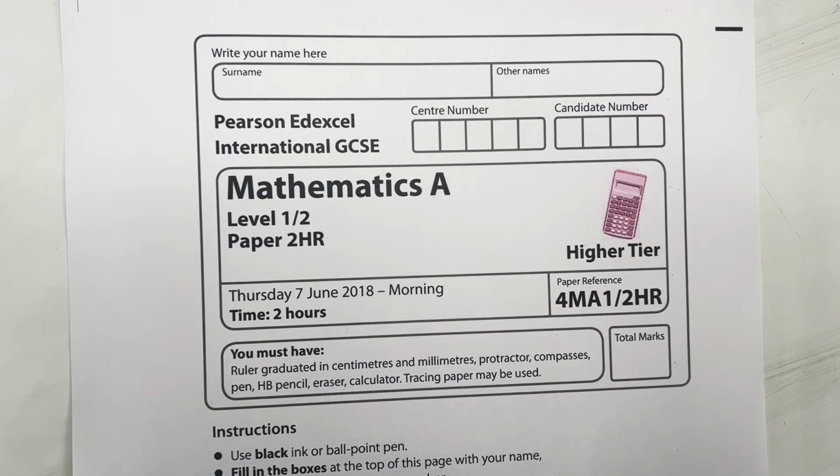Hello, we're going to go over question 19 that appeared in the higher iGCSE paper 2HR in June 2018. I recommend pausing the video after the question is shown so you can try it yourself. Then play the video again to see the solution and where the marks are awarded.